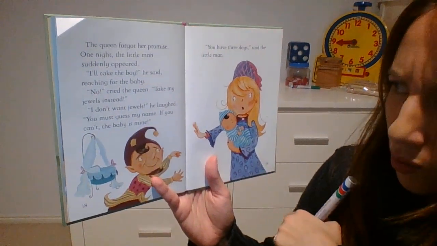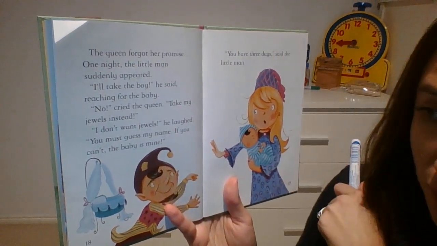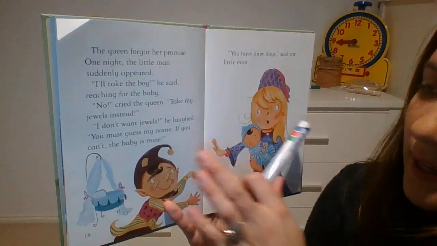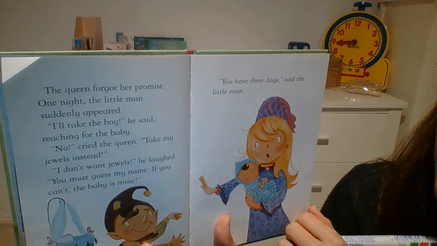"I don't want jewels," he laughed. "You must guess my name. If you can't, the baby is mine. You have 3 days," said the little man.